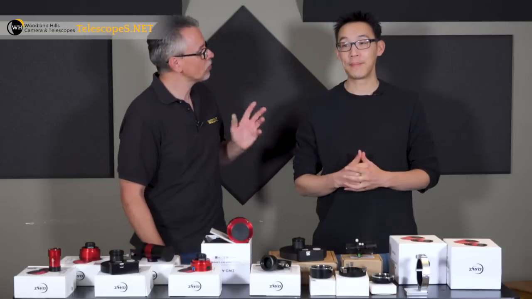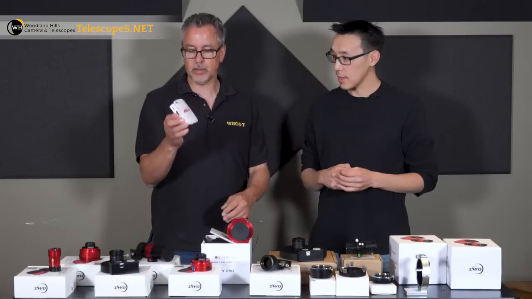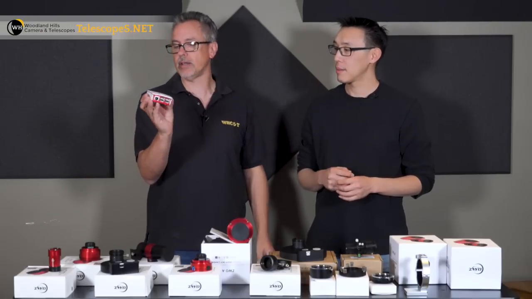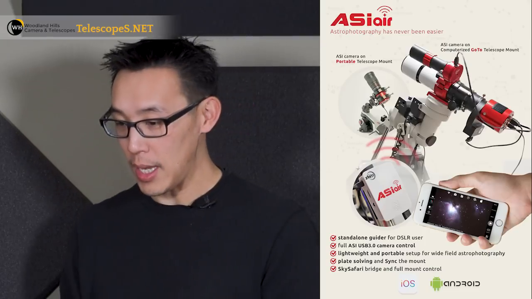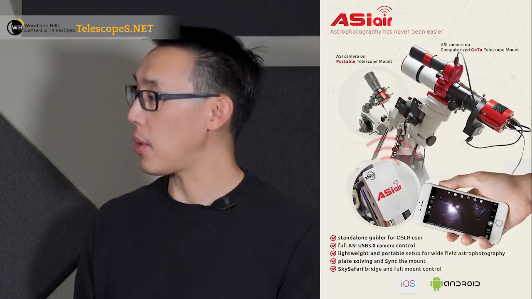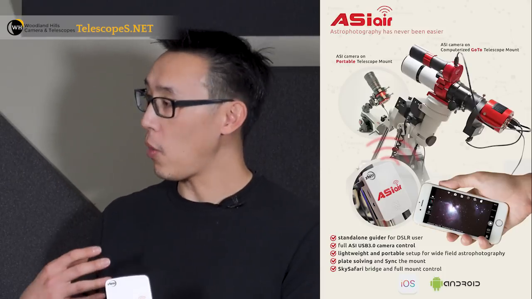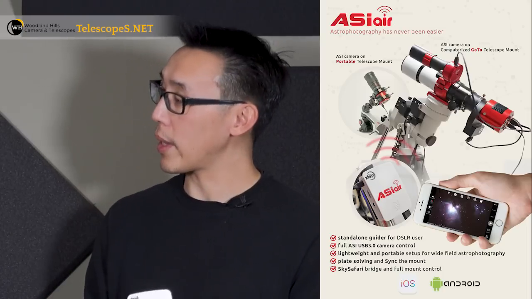So the next question I had to ask you is, what is the deal with the ASI Air? I mean, it looks like a little USB hub. What is it for? Why would anybody want this? The ASI Air is basically like a remote control for your ZWO camera. It allows you to be in the field and you don't have to bring a laptop with you in order to control the camera.